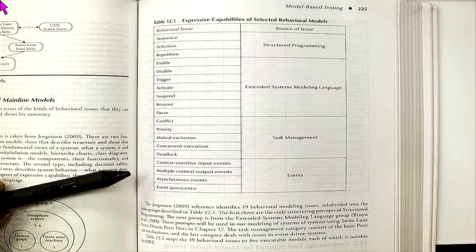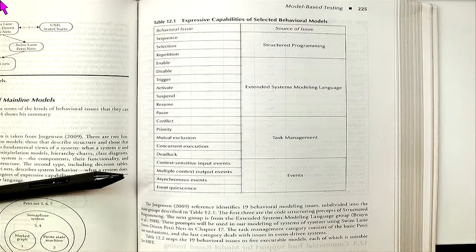And lastly, what we have here is context-sensitive inputs. Certain inputs that we consider would be different. So when I'm looking at pressing the enter key, in certain line edit and text edit, it would act very differently.